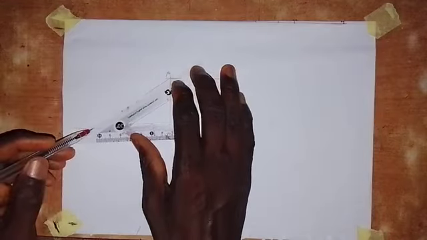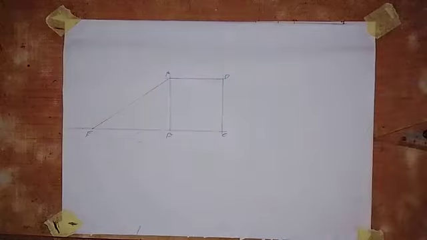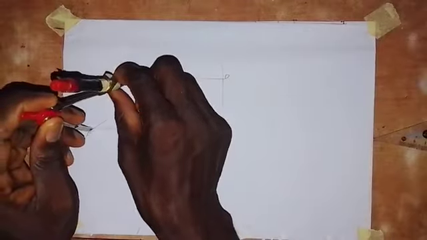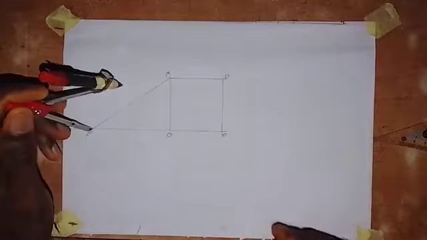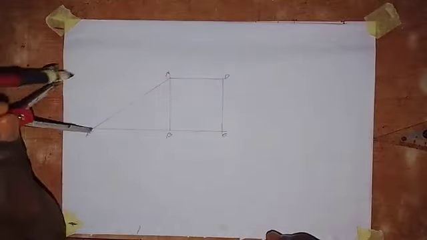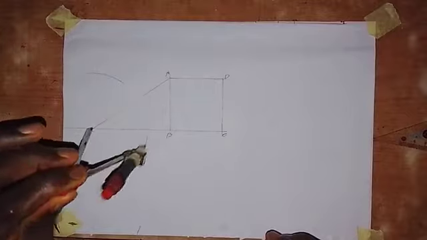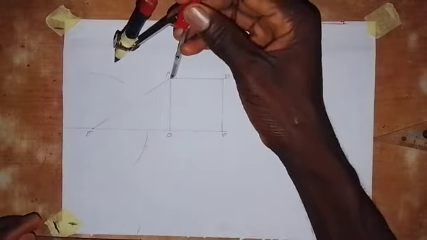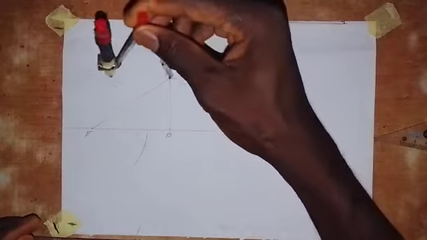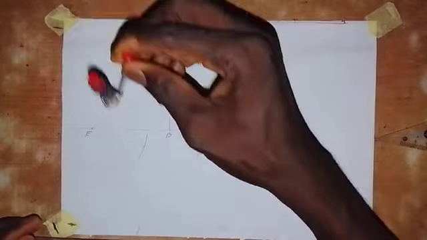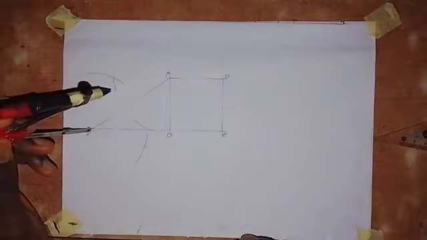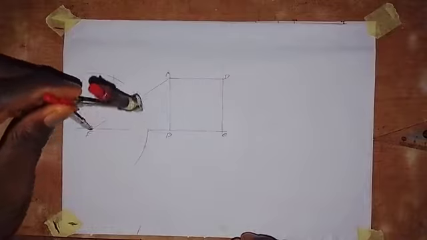The next thing that we are going to do now is bisect AE. We put the pinpoint of the compass at point E and extend the pen point to a convenient radius more than half of line AE. We draw an arc here, and then an arc down here. Then with the same radius, with point A as center, we draw an arc here and an arc here. I still need to come back to point E to make this arc intersect this.